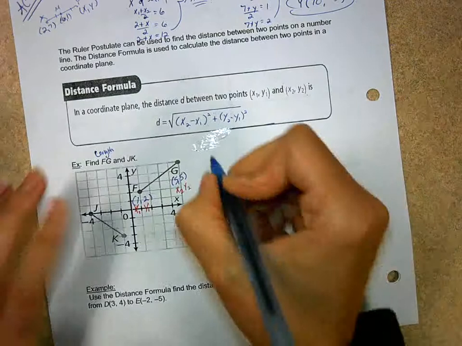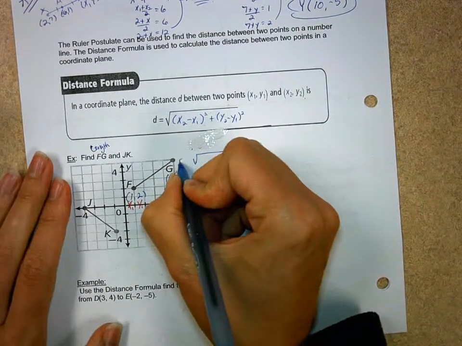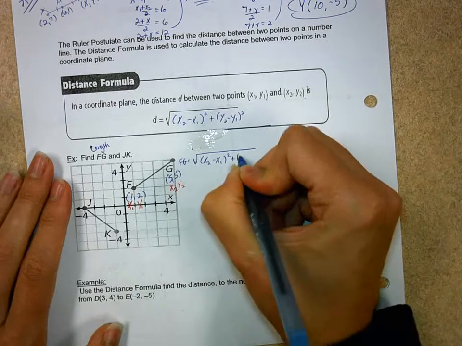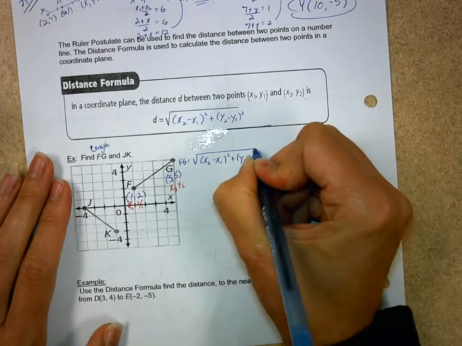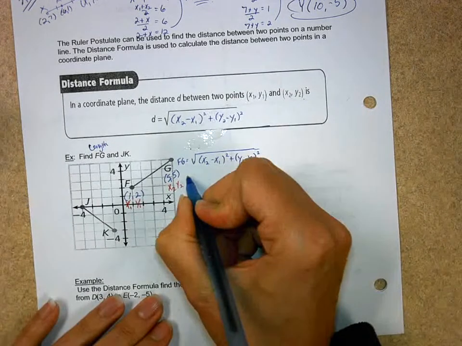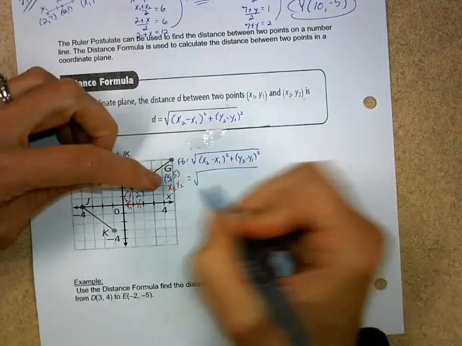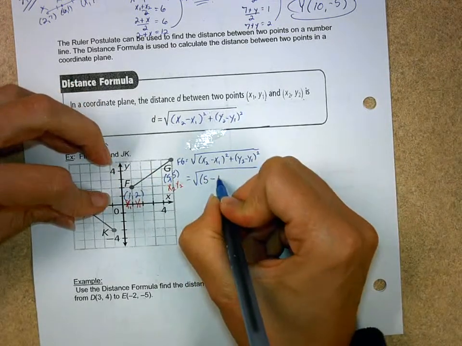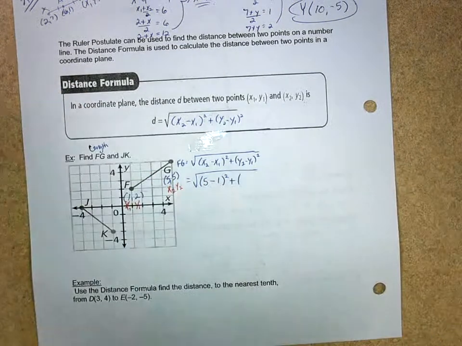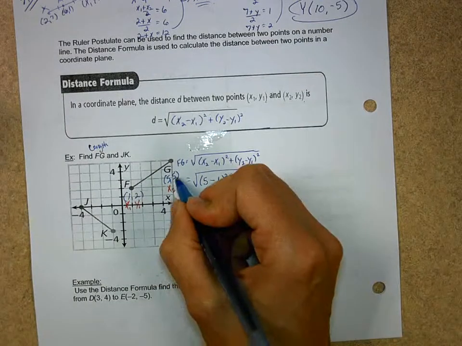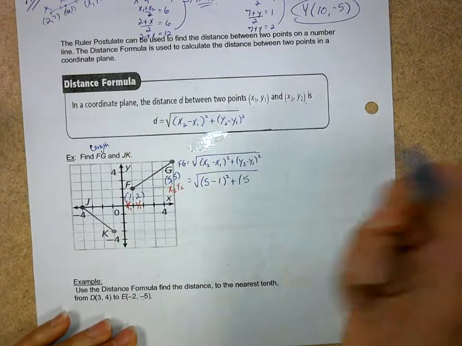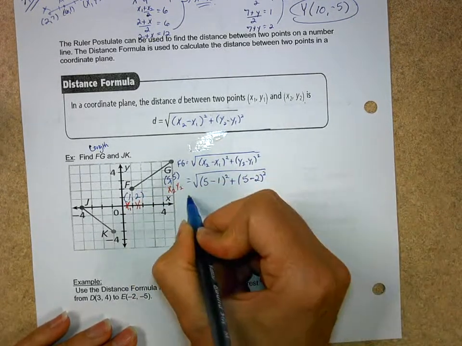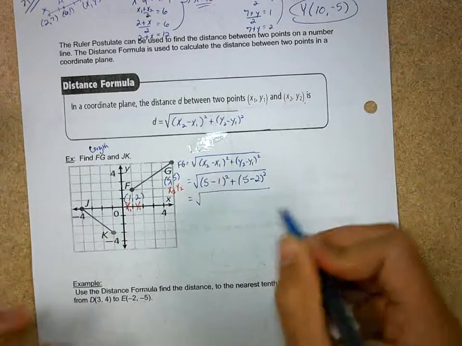Let's write our formula down for the length of segment FG. The formula is x2 minus x1 squared plus the quantity y2 minus y1 squared, the whole thing taken the square root of. So then I plug it in. What was my x2? Well, my x2 was 5. So I go 5 minus x1, which is 1, squared, plus the quantity y2, which is also 5, minus y1, which is 2, squared. Now, order of operations says I have to go inside the parentheses first.